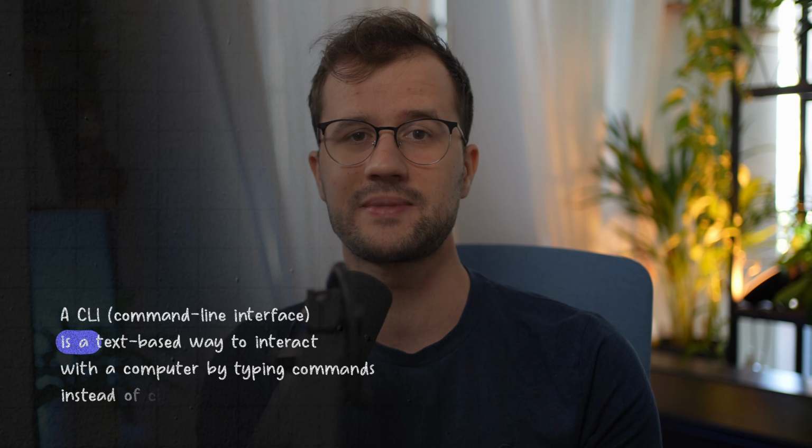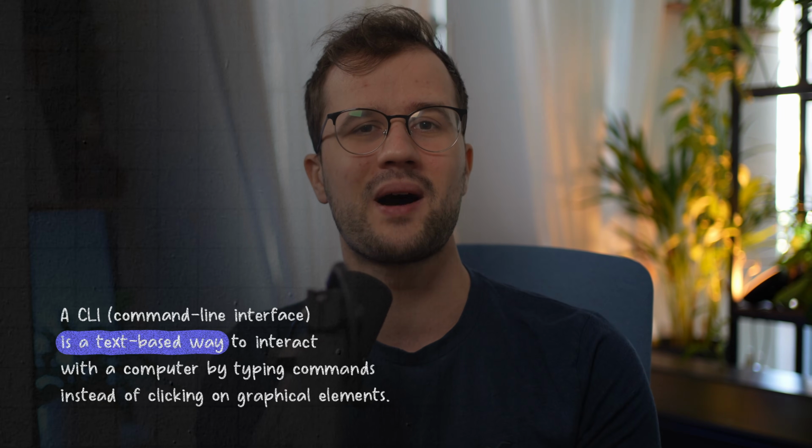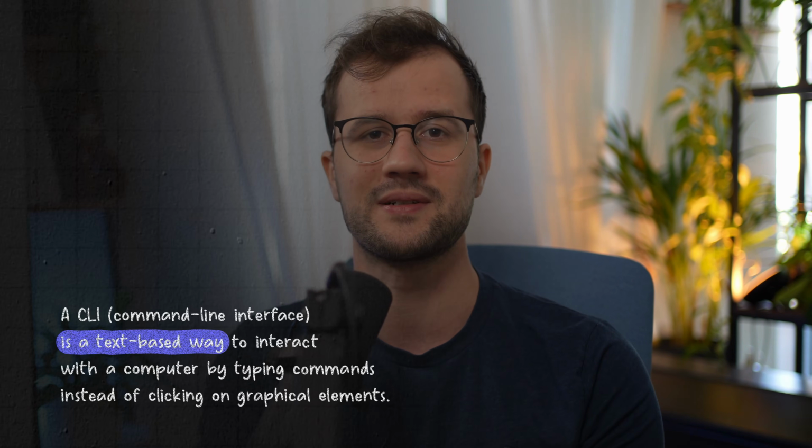Simply put, a CLI or command line interface is just a text-based way to interact with software and operating systems by simply typing commands into a terminal or console. So really there's no real UI or visual component, it just allows users to execute tasks and automate processes through direct text input. So let's just get right into the code.